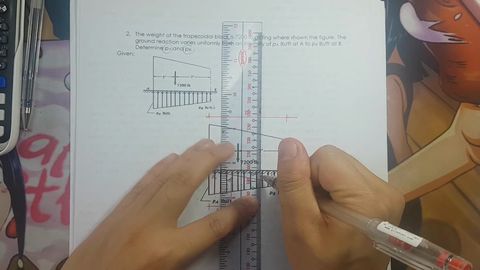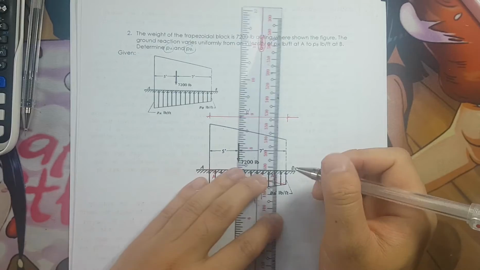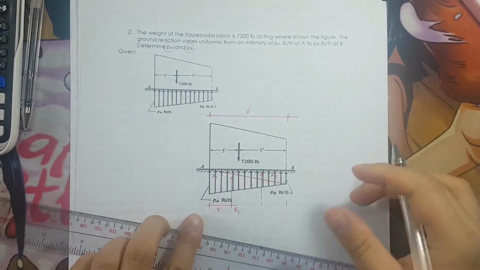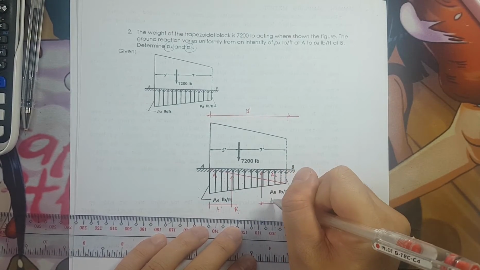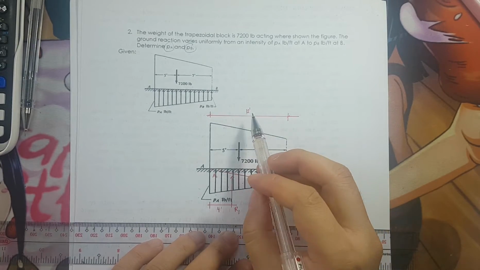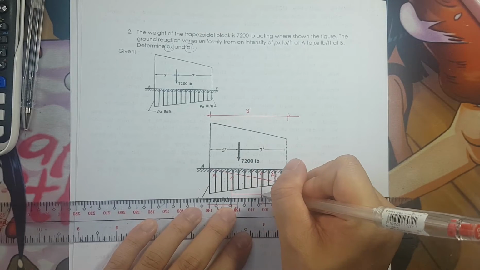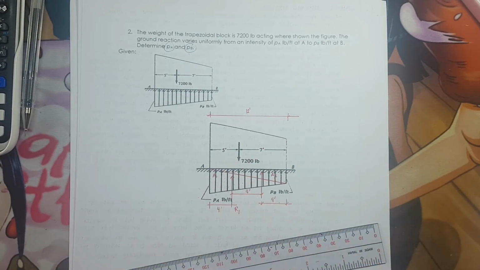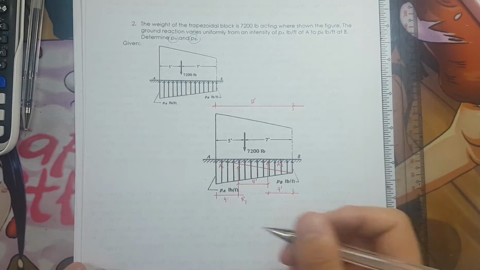Therefore, the resultant of triangle 2 is also acting 1/3 from the base. This time the base is at point B, and 1/3 of 12 is 4 feet. So this is also 4 feet. So 12 feet minus 4 feet minus 4 feet, the distance between reaction 1 and reaction 2 is also 4 feet.